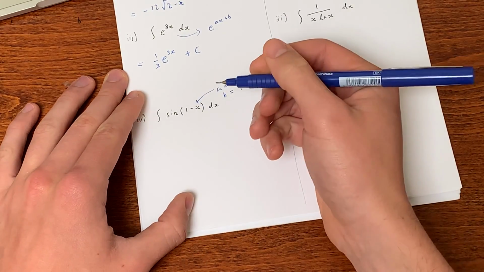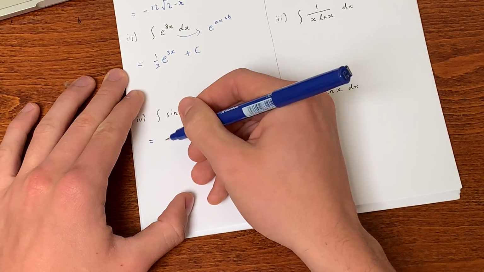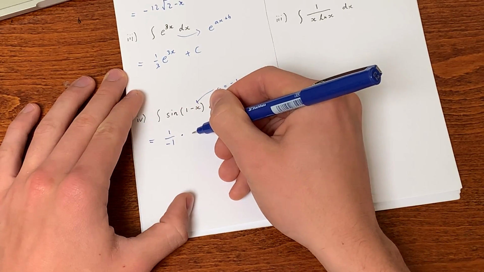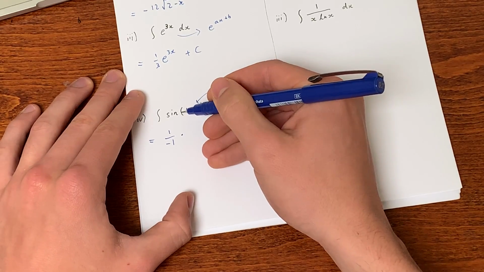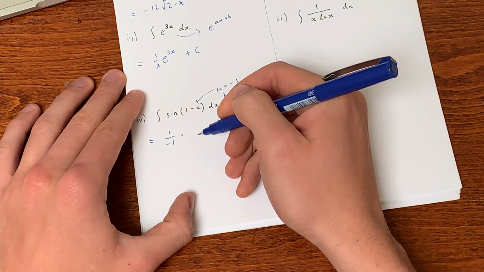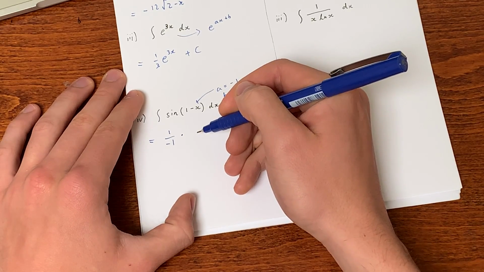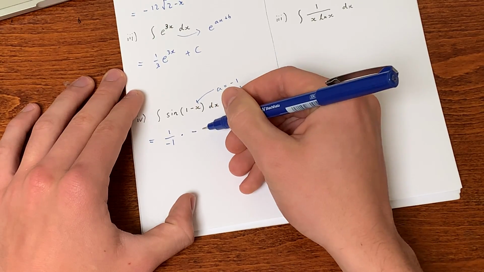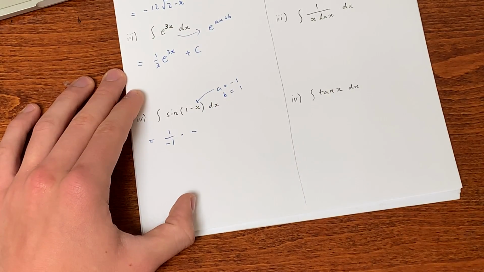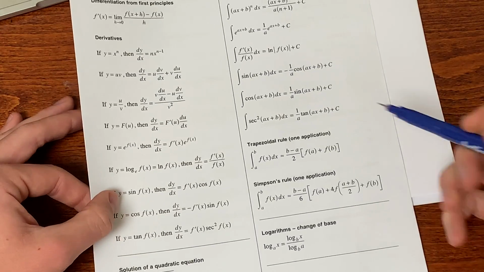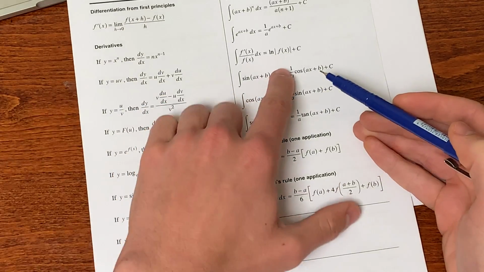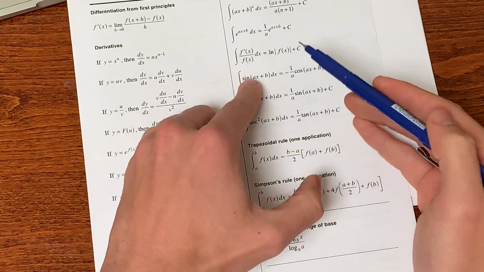And so what we'll get is 1 on negative 1 times. Now don't forget, the integral of sine is negative cos, because the derivative of cos is negative sine. And so we'll get negative, and that does reflect itself on the formula sheet, you'll notice here. Because if we were to differentiate positive cos, we get negative sine, so one side has to be negative in that relationship.